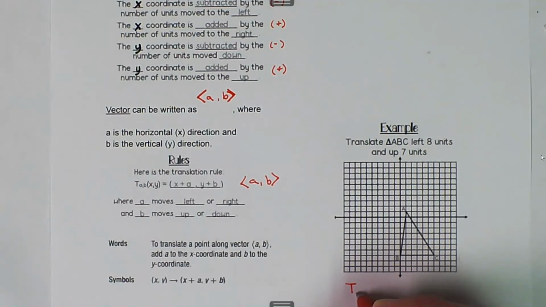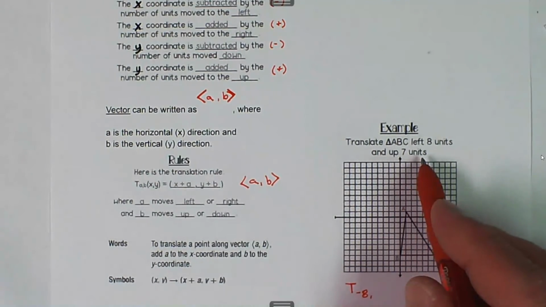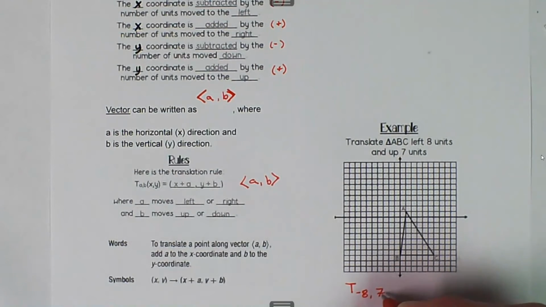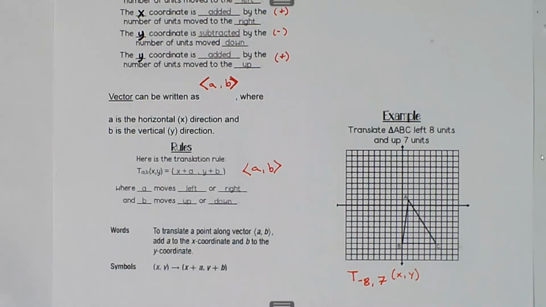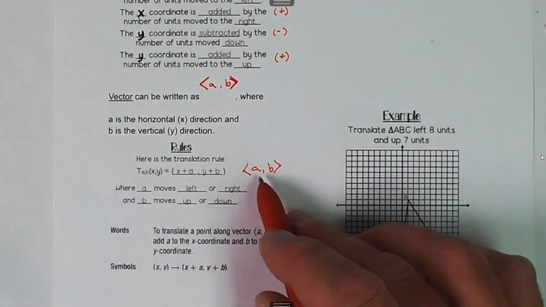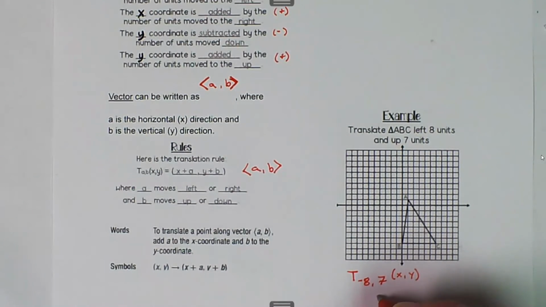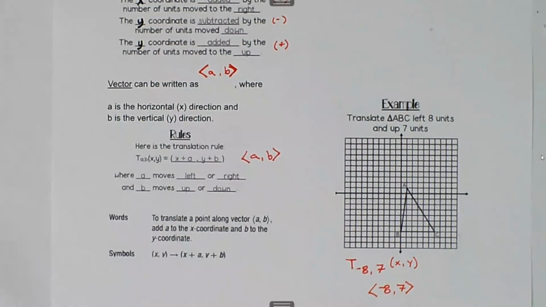So we're going to put our value of -8, and up 7, that's going to be positive 7, and then we're going to apply that to all the x and y coordinates. Another way that we could write it is in vector notation, and we could just write it as negative 8, comma 7, just like that.